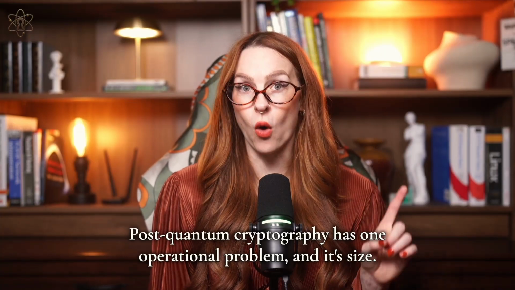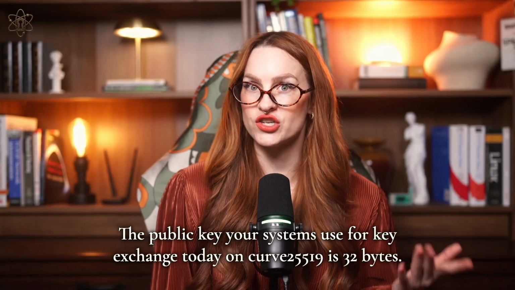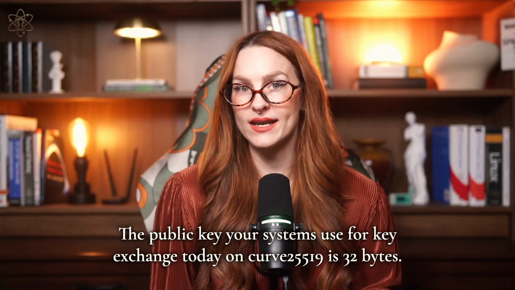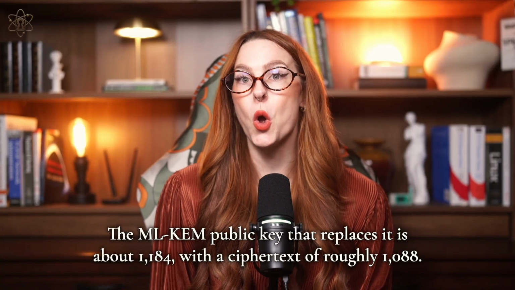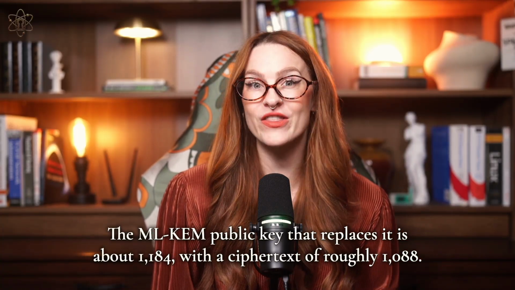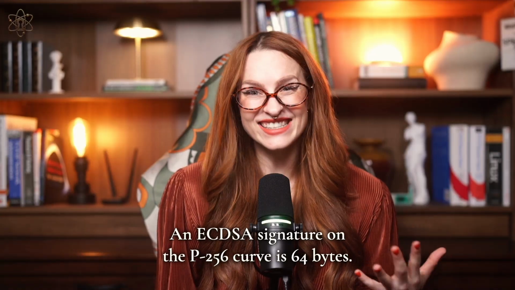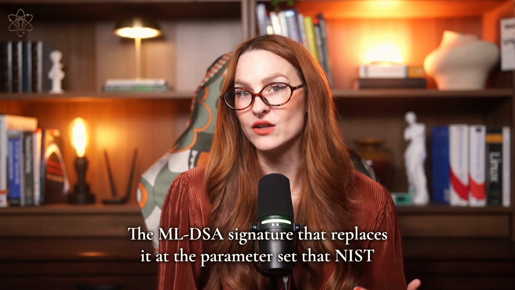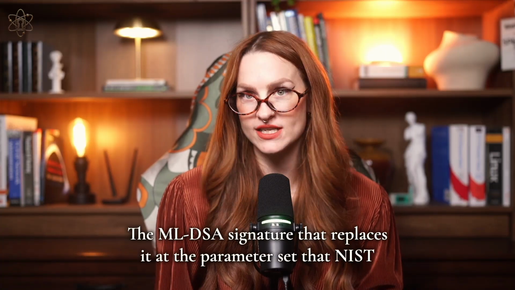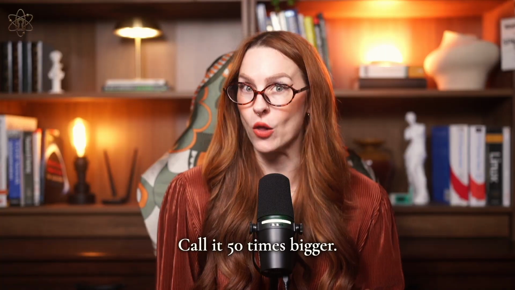Post-quantum cryptography has one operational problem, and it's size. The public key your systems use for key exchange today on Curve25519 is 32 bytes. The ML-KEM public key that replaces it is about 1,184, with a ciphertext of roughly 1,088. That is a 37-fold increase. The signature is worse. An ECDSA signature on the P256 curve is 64 bytes. The ML-DSA signature that replaces it at the parameter set that NIST recommends as default is 3,309. Call it 50 times bigger.